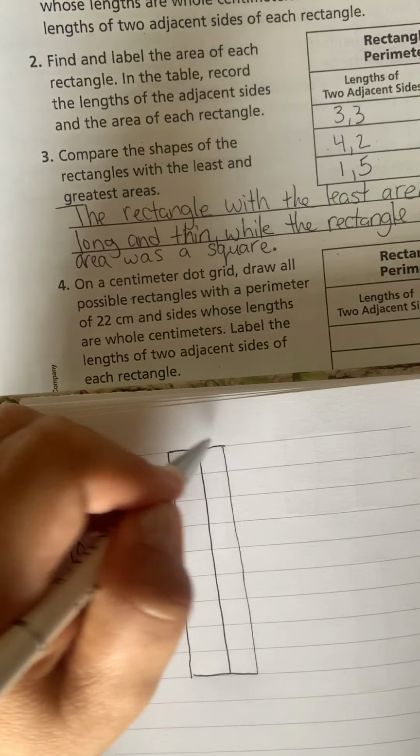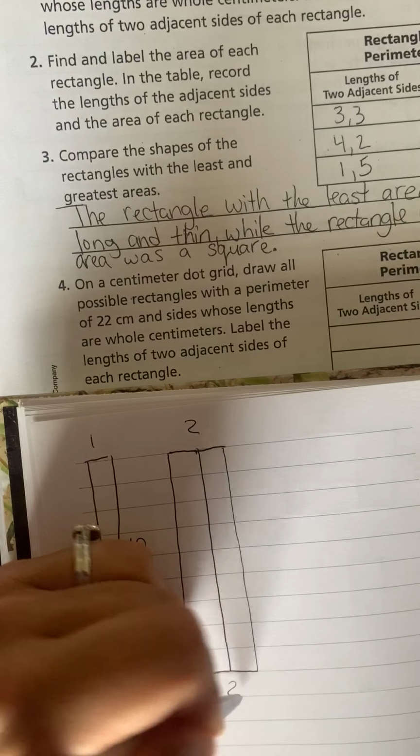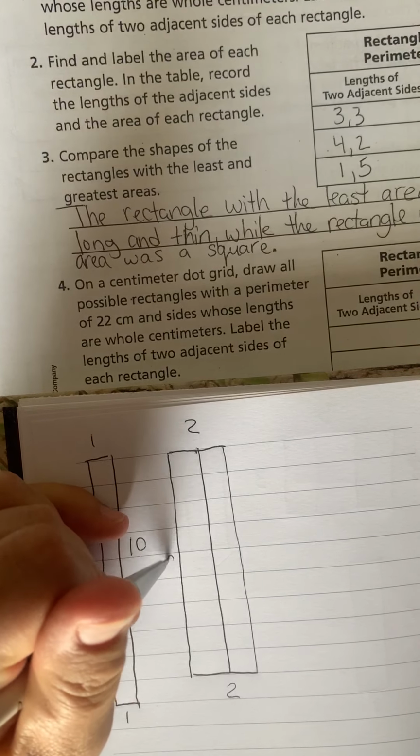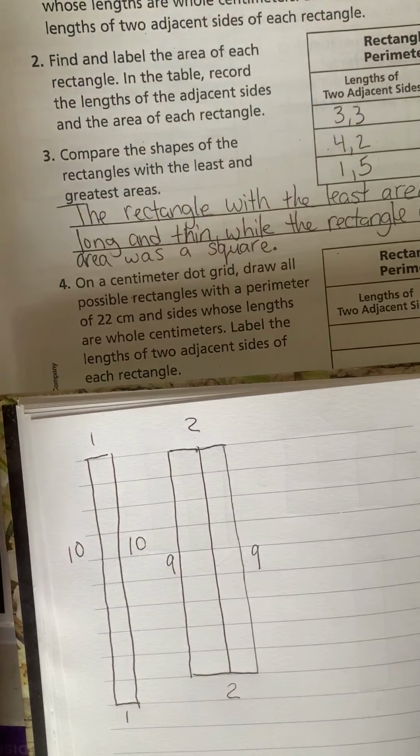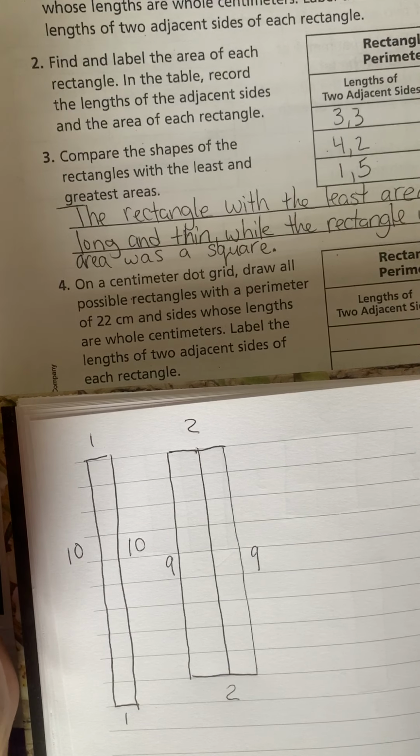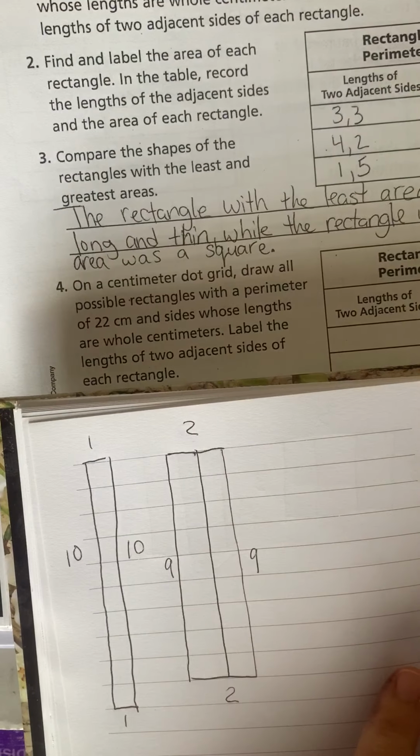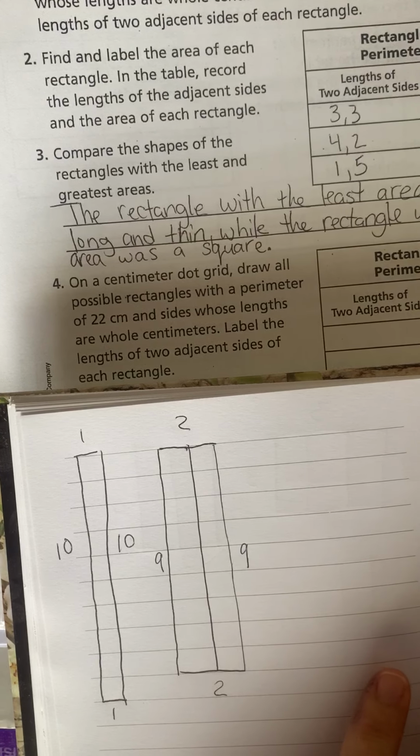Okay, so now it's 2 here and 2 here, which make 4. And then 9 here and 9 here, which make 18. And then if you add 18 and 4 together, you get 22. All right, let's keep going kind of in this order.